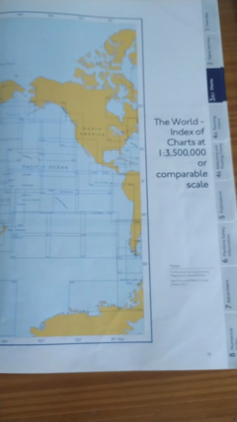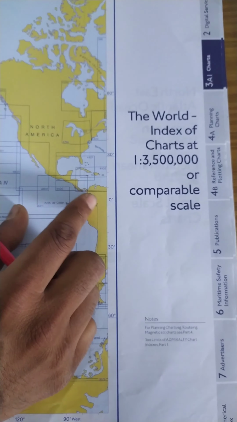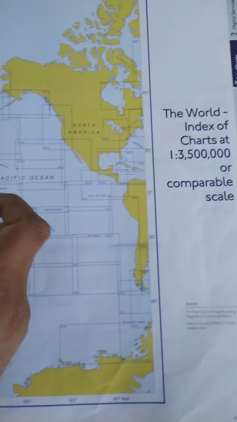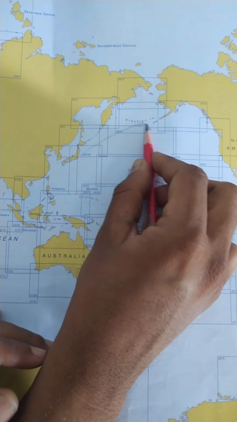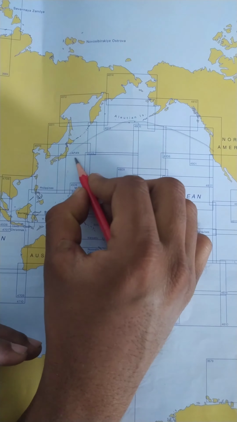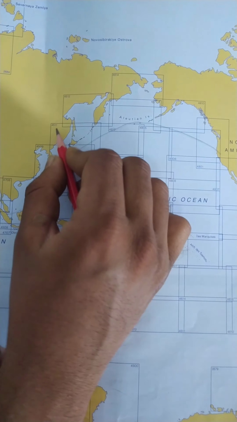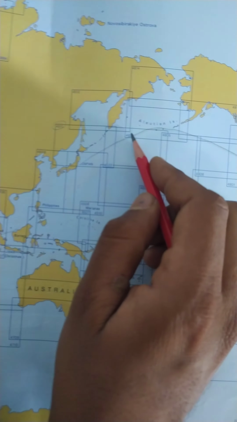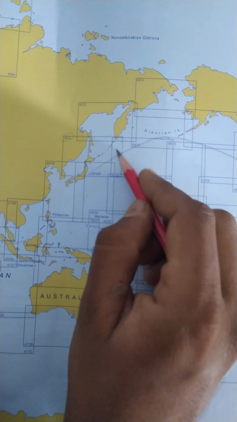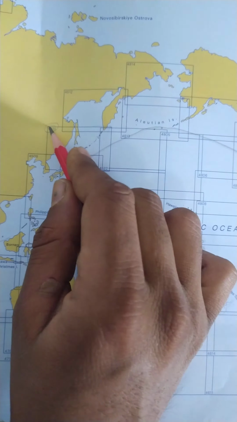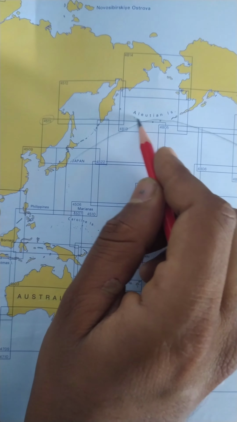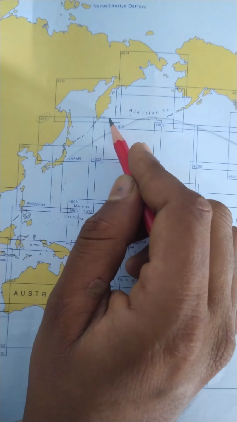Then comes the world index of charts at a comparable scale. Again, if you are going from Japan to the US, you just take it, find out the chart numbers, and connect the charts. So this is how they are getting connected. You can see this line, then the next line is joining and intersecting.